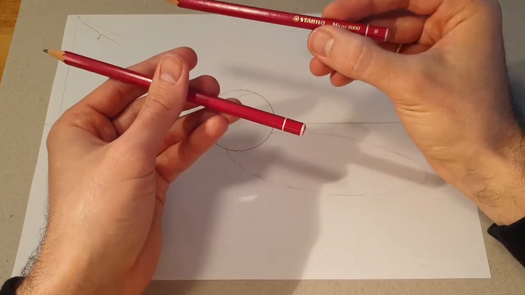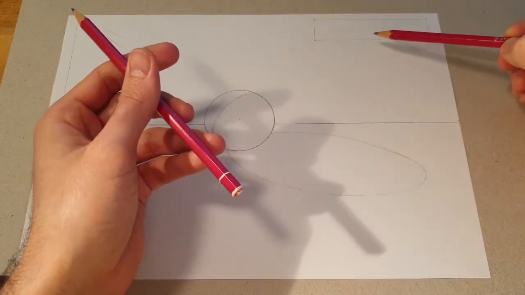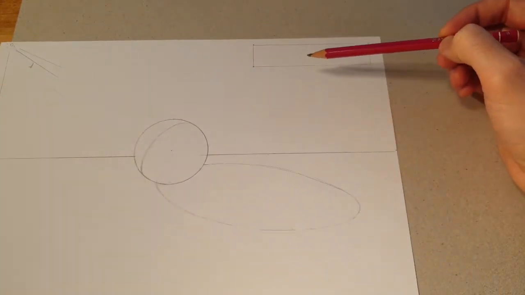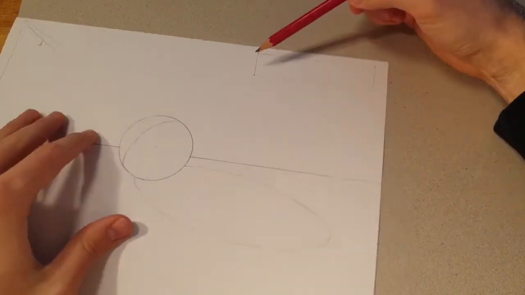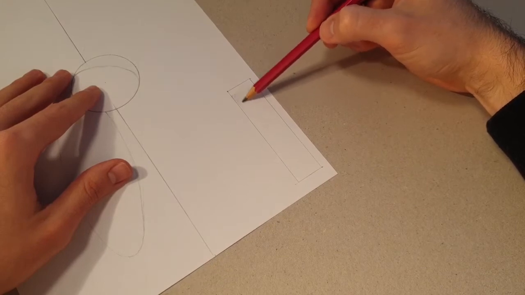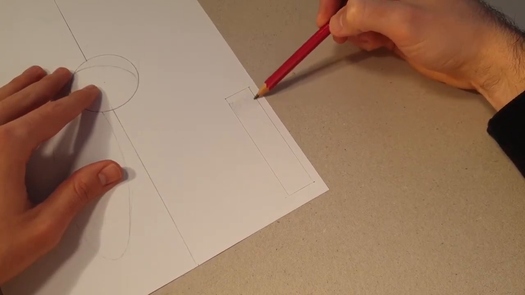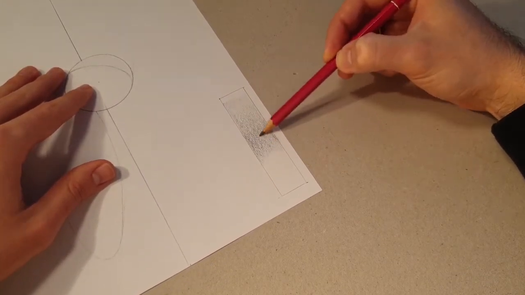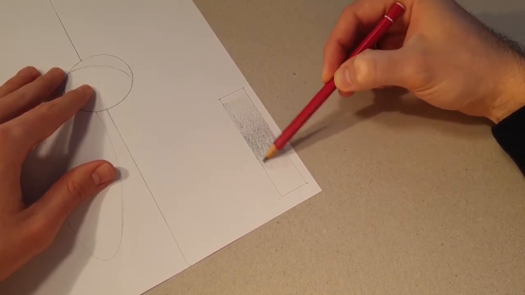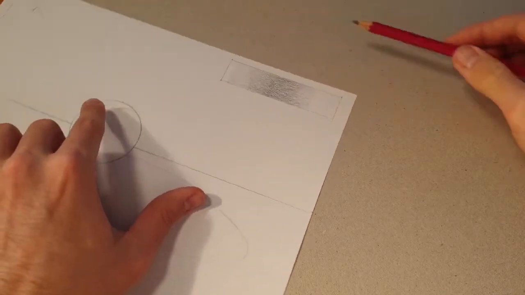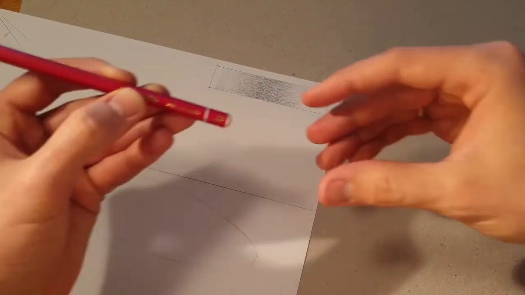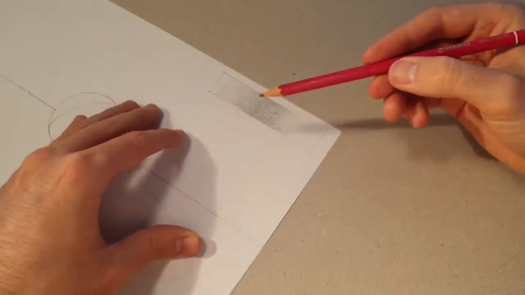Let's start with the B pencil, and we will draw the lighter values at the left side of the scale. Now we will add the darker values with a 2B pencil.